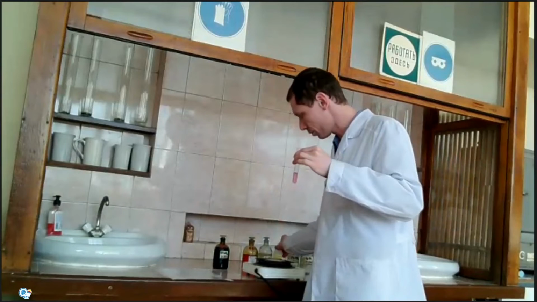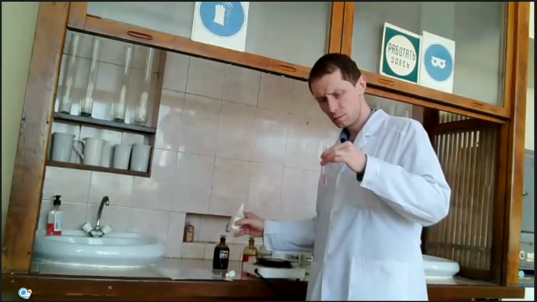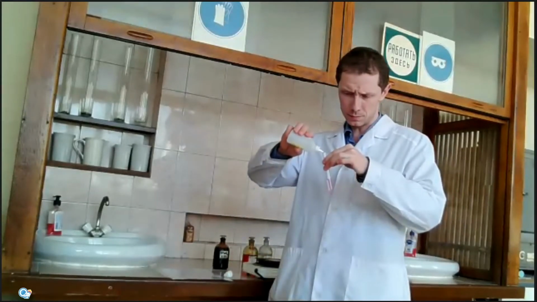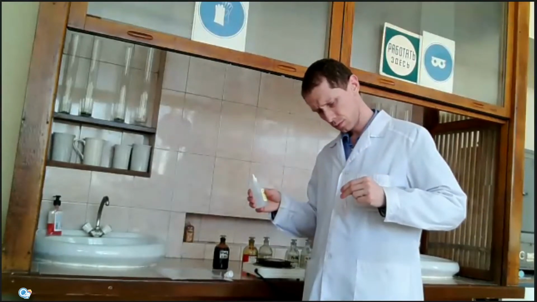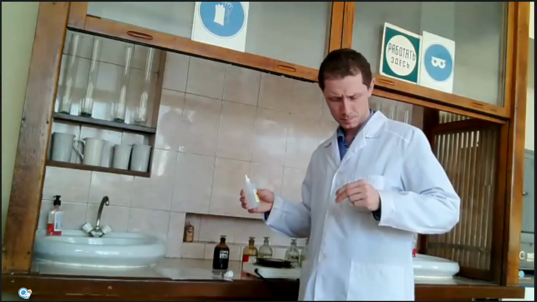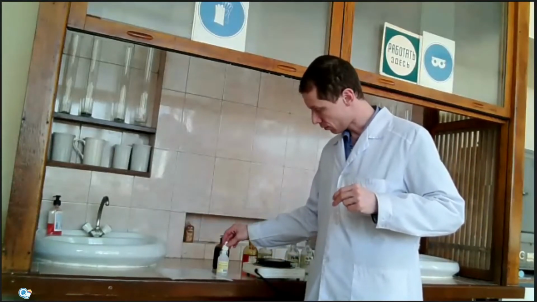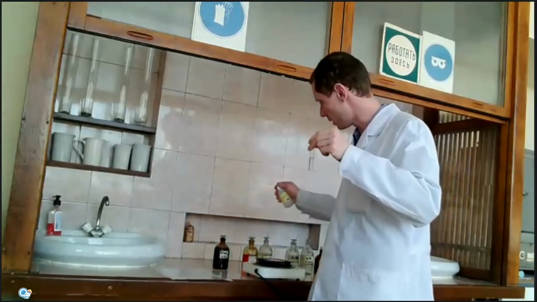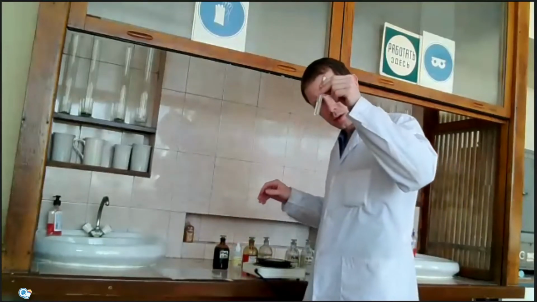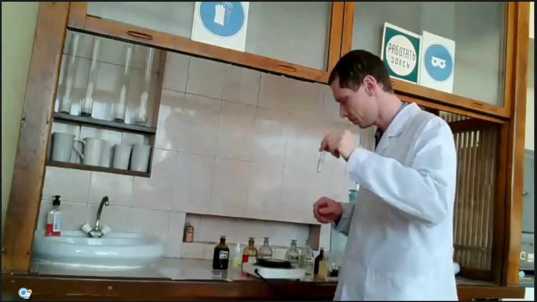If I add more hydrogen peroxide, this solution becomes completely colorless. It doesn't react immediately, and we can see a small amount of gas because oxygen gas is a product of this reaction. So, completely colorless solution.